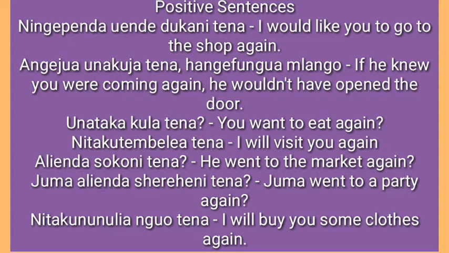So let's see examples of positive sentences. Ningependa uende dukani tena. I would like you to go to the shop again. Angejua unakuja tena, hangefungua mlango.